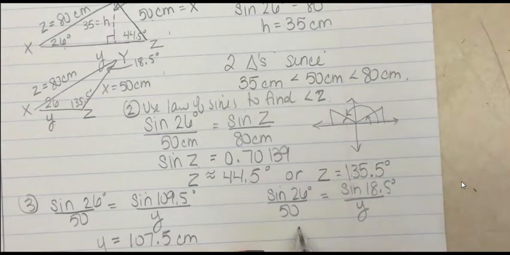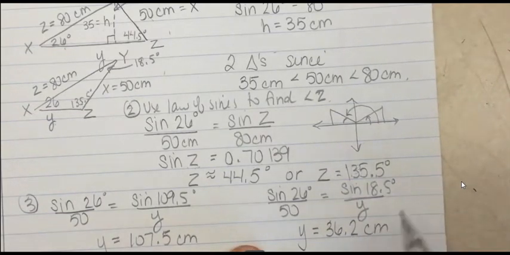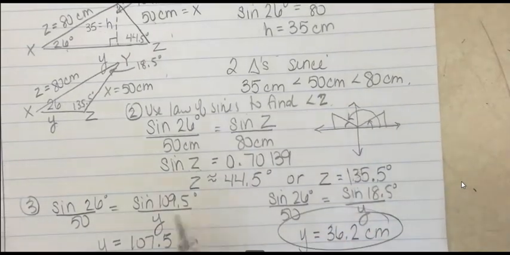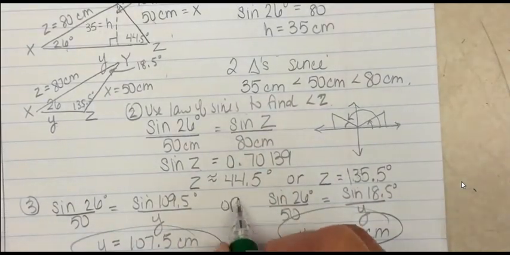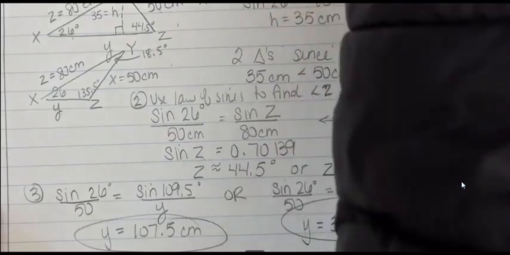And you're also going to get the fact that Y is equal to 36.2, approximately, centimeters. I can put an "or" here so you can see the two different triangles.